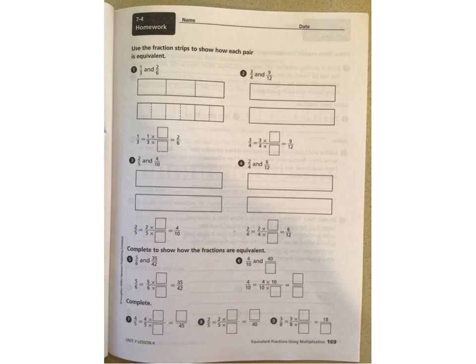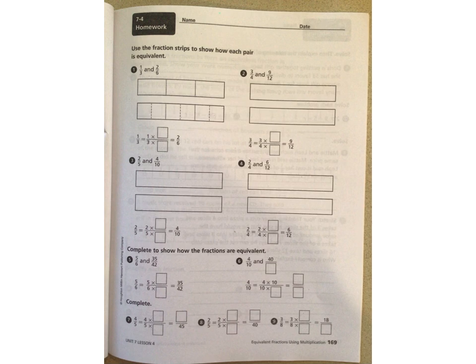All right, guys, so you can use the fraction strips, but I think you can probably do these without that. But remember, you can look back on page 333A to see that if you would like. Let's write that up here, 333A, to look back for the strips if you want to. All right, so they're going to have a shade.